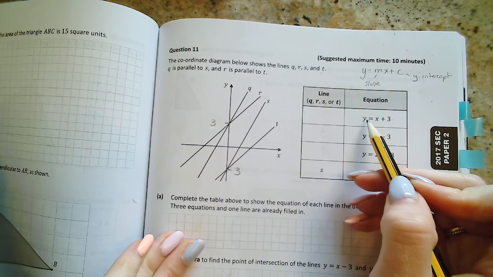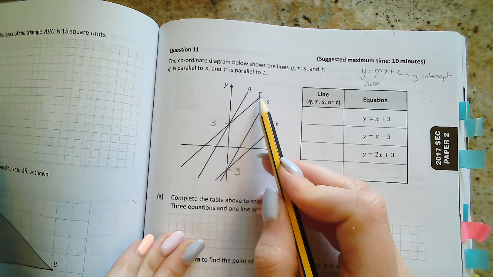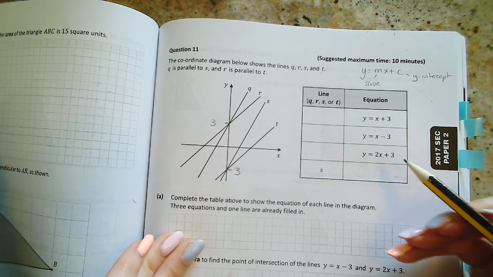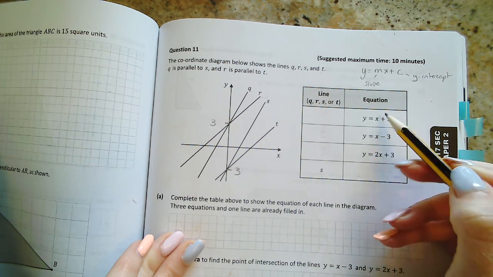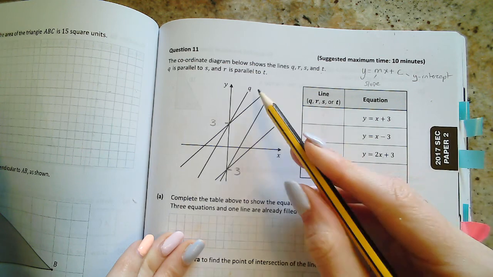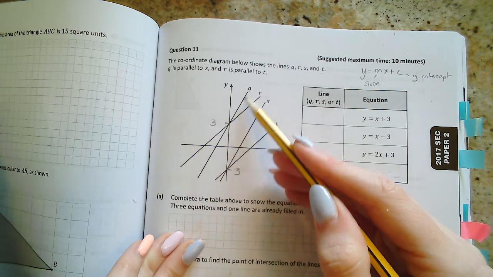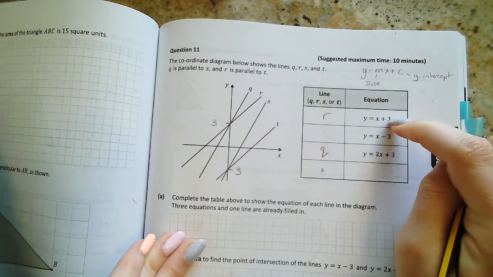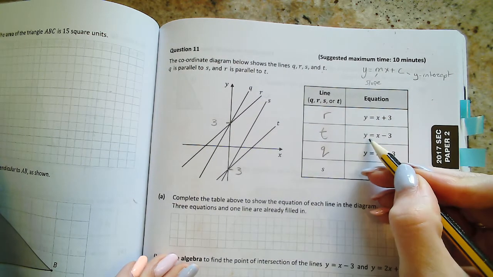Now let's have a look at the first one. y equals x plus 3. So that's either Q or R. So I've got to determine which one's which. So if I look down the way, this one also crosses at 3. So how would I determine which one is Q or R? Well, this slope is 2, so this one is steeper. So looking at Q or R, which one is steeper? Q. If I was walking from left to right, walking up a hill, Q would be harder. So this is Q, which means this one is R. Which means then that I can fill in T.